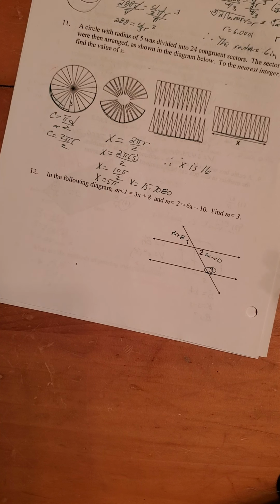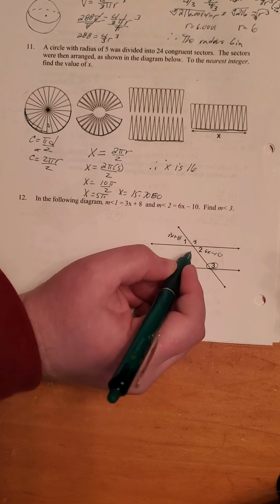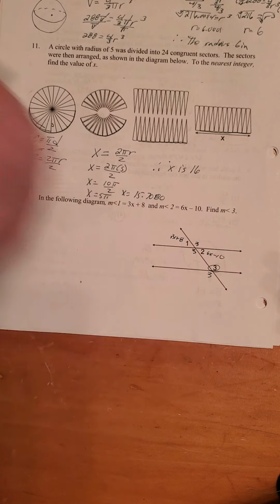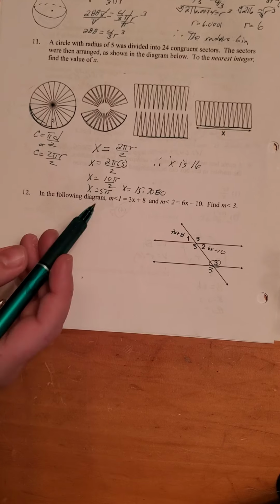3 would be the same as this angle up here. This would be its corresponding angle. This would be its alternate interior, and then its vertical angle. So 3 is actually congruent to any of those 4, which means it's not congruent to 1 or 2. However, looking up here, it's supplementary with them. So if you can find 1 or 2, we can find angle 3 because it's going to be supplementary to 1 and 2. So what's the relationship between 1 and 2? Well, they're vertical angles, and vertical angles are congruent.